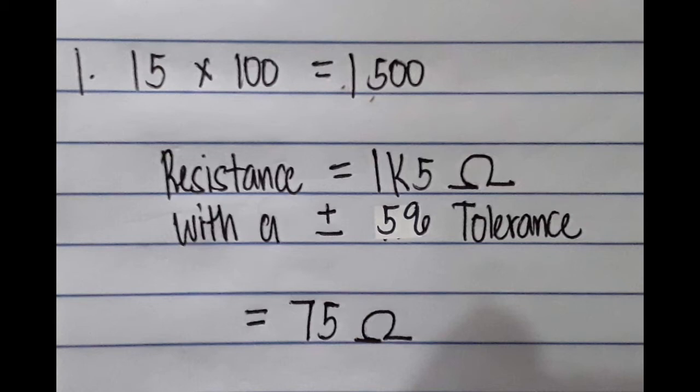As a result, our resistance is 1K5 ohm. We then find the percentage of it using the tolerance, which is plus minus 5%. So as a result, the value of our first fixed resistor is 75 ohms. We repeat the same process all throughout the 5 resistors.